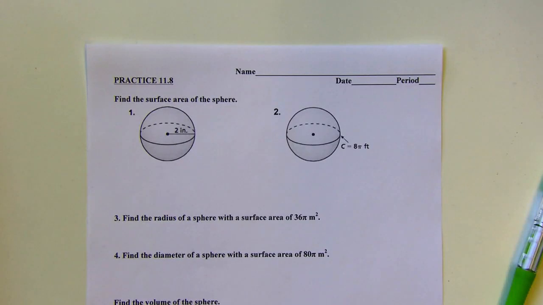Okay, so we are looking at practice 11.8. First, we're finding the surface area of a sphere.